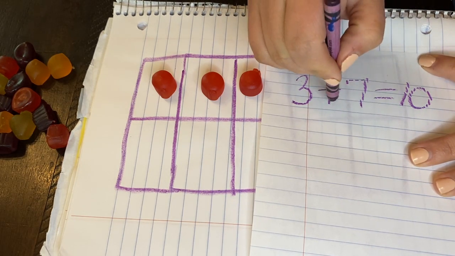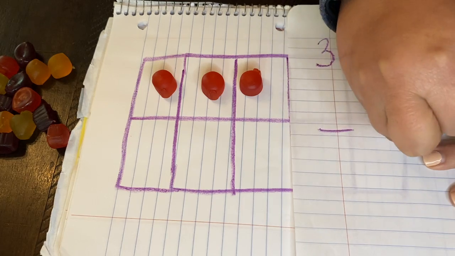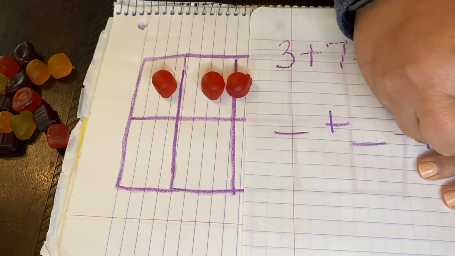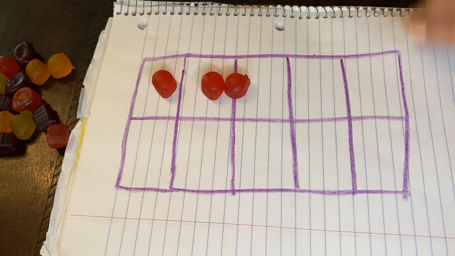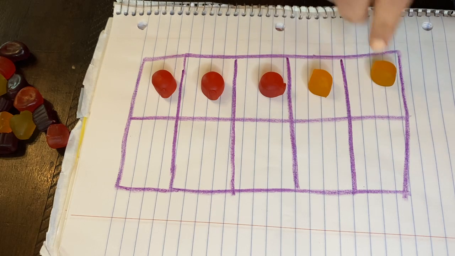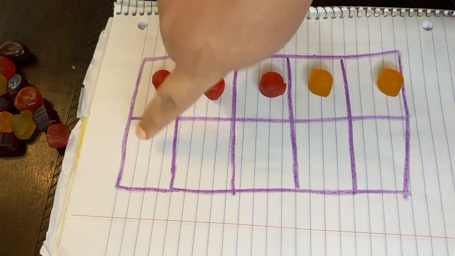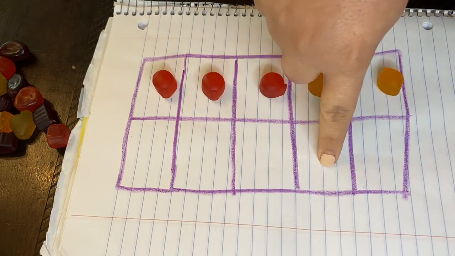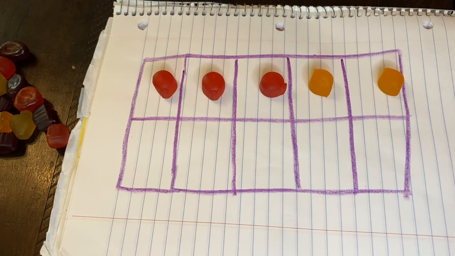Good. So today, we can go ahead and set this up because we're only going to have one number plus one number equals 10. Okay, so I've got 2 blanks that we can fill in the numbers with. Okay, so this time I'm going to put 5. So I've got 5 gummies. How many more do I need to make 10? What do I do? I count the empty boxes. 1, 2, 3, 4, 5. So 5 and 5 equals 10, right? So I'll write that down too.